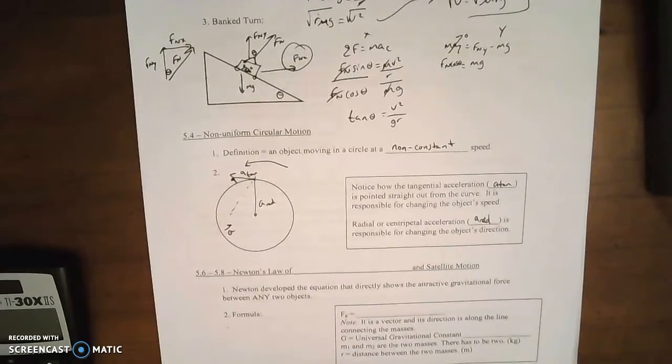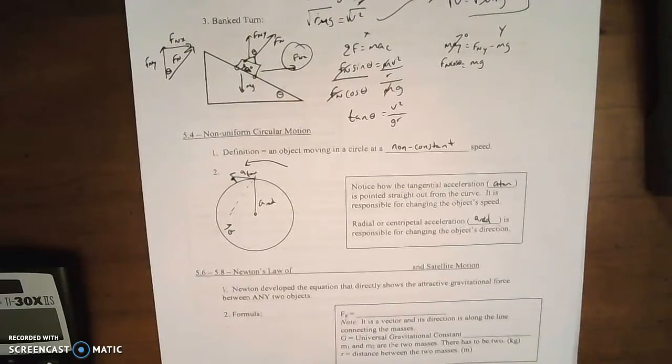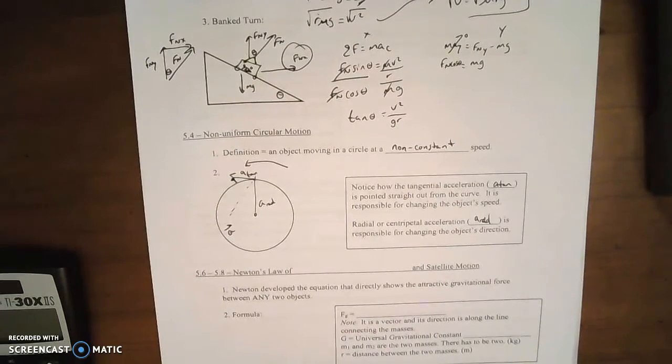We won't be seeing too many problems that are non-uniform circular motion because they get a little funky pretty fast. We're just laying the groundwork in case you come across this in college.